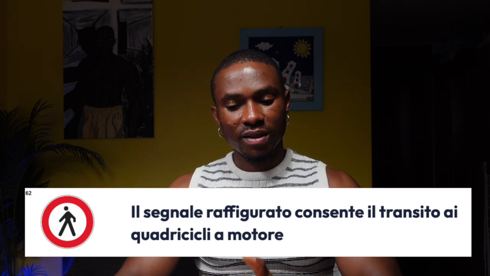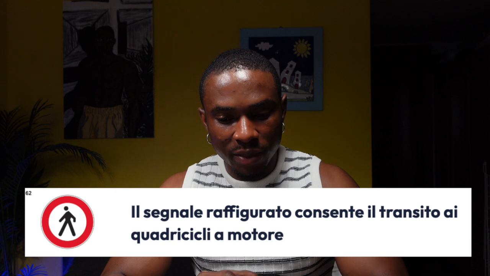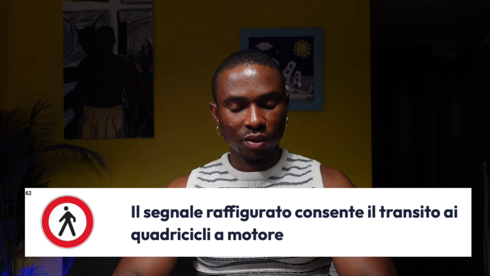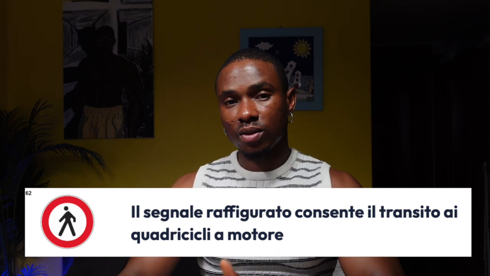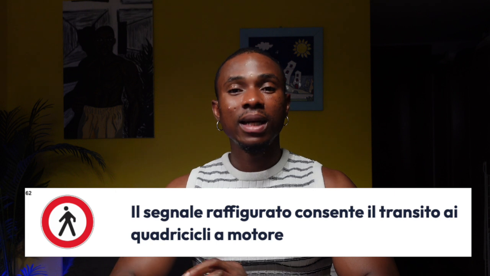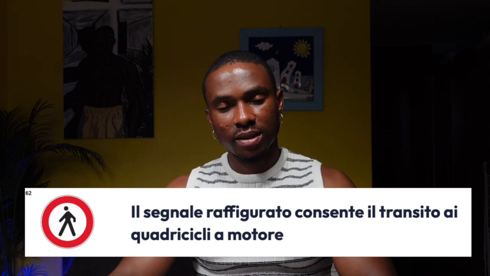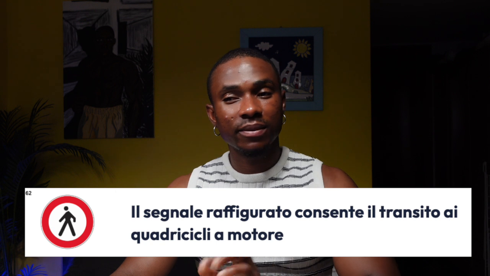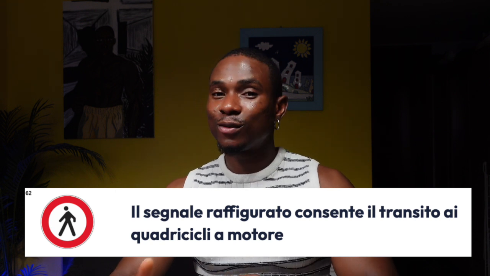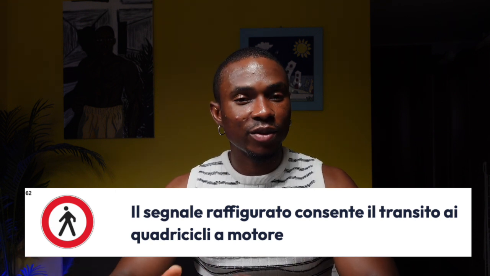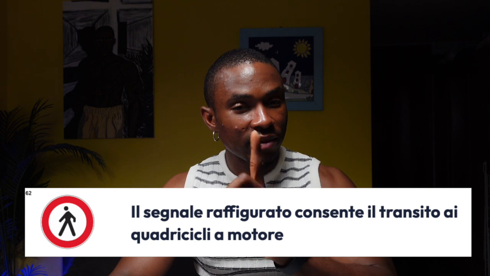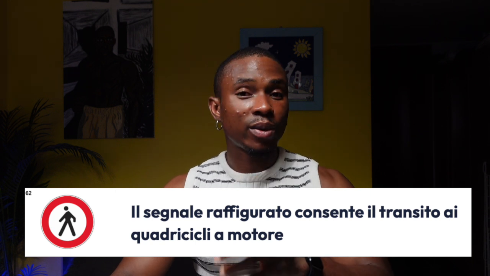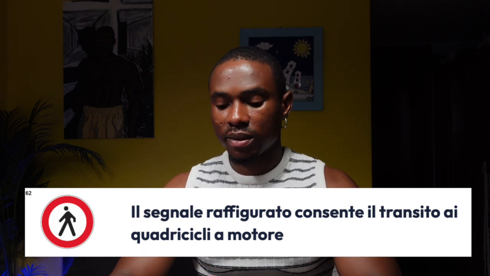In this case, we have this sign here and we have a human inside, which lets you know this sign prohibits the transit of foot on that part of the road. Every other thing can pass. Biciclette can pass, vehicles can pass, motorcycles can pass. Even you and your friend cannot pass there, because if you are trekking, you can't pass. But if you are riding a bicycle, you can pass.